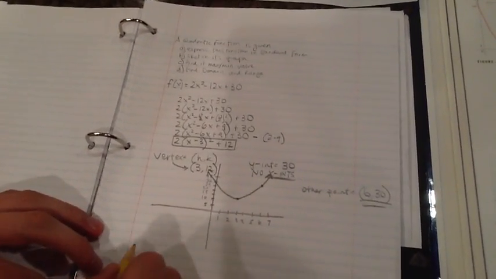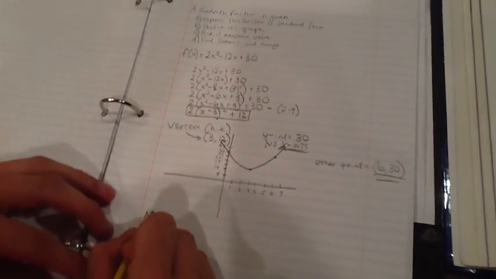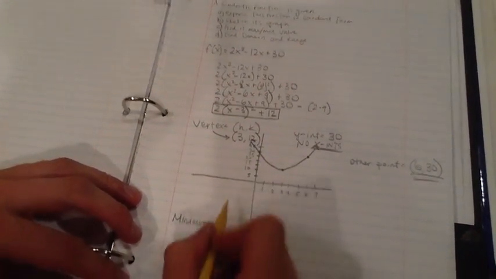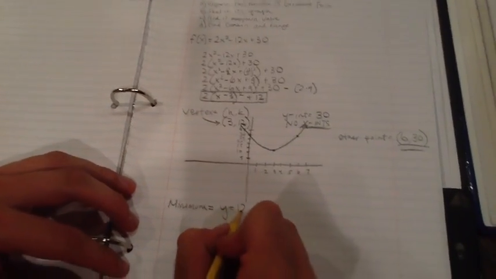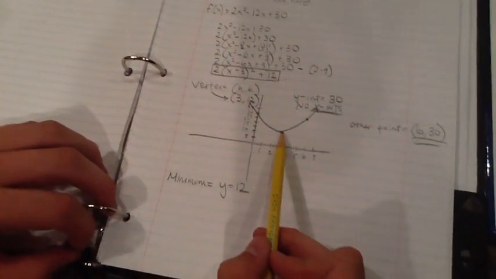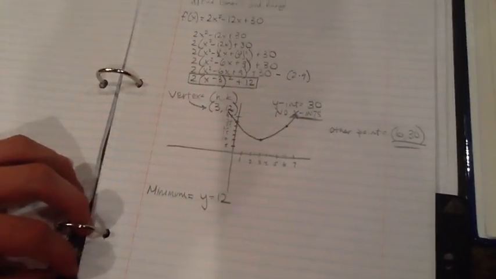Moving on to part C now. Finding the maximum and minimum values. There will only be a minimum though because it opens upward and there's only one dip. The minimum is the k value, it's 12, and will also be the y value of the vertex.